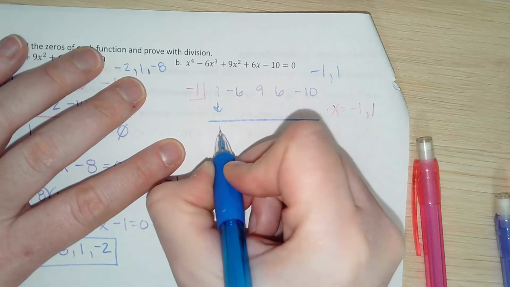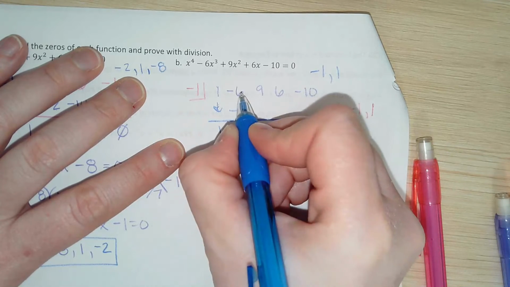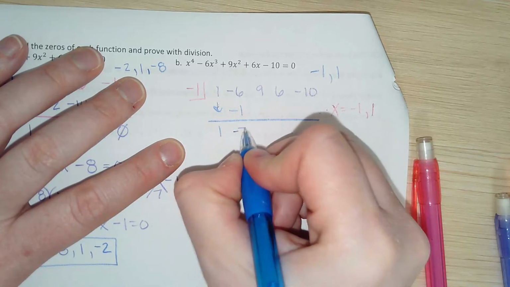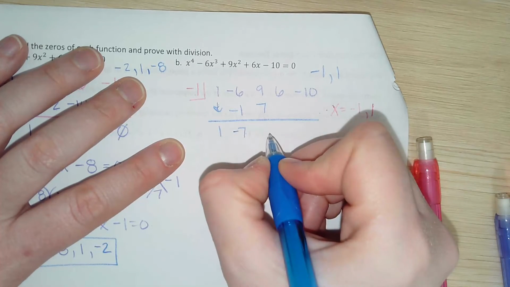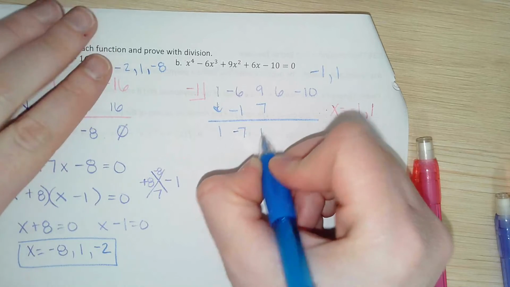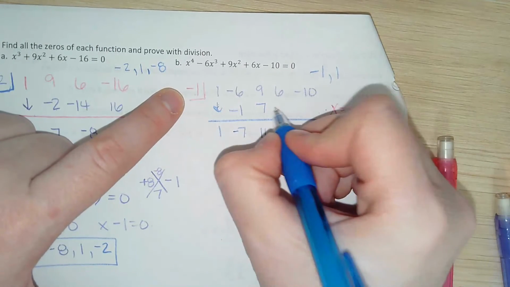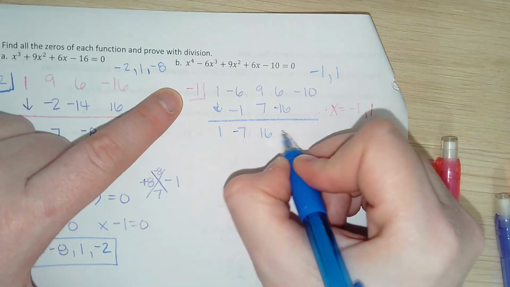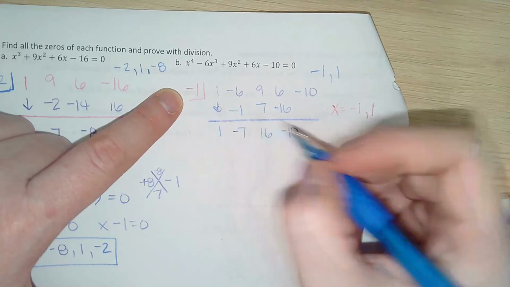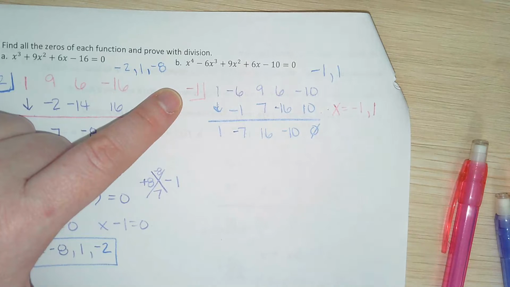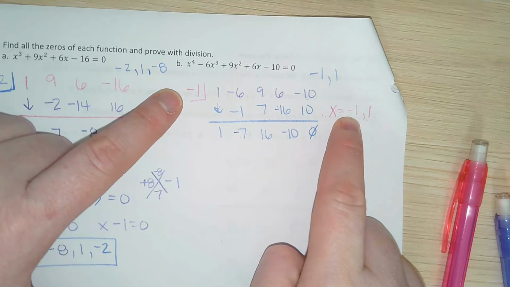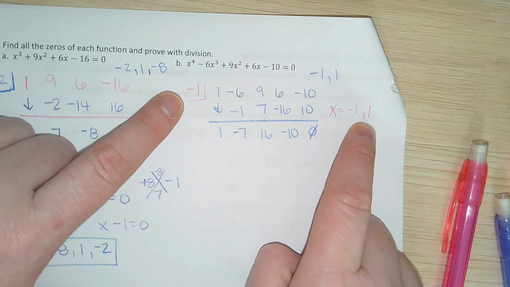So bring 1 down. 1 times negative 1 is negative 1. Negative 6 plus negative 1 is negative 7. Negative 7 times negative 1 is 7. Add these together and I get 16. 16 times negative 1 is a negative 16. I get negative 10. Negative 10 times negative 1 is 10. This gives me 0, which is great because that was one of my solutions. Now, I've already done synthetic division with the first one. I'm going to do synthetic division again with the second one.